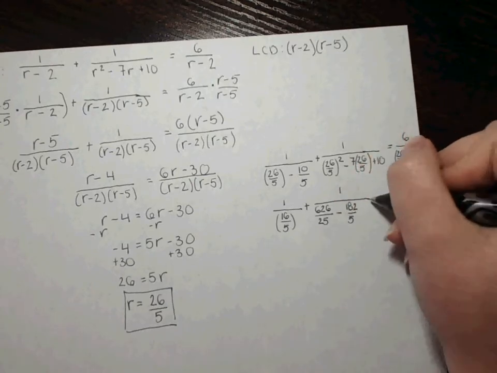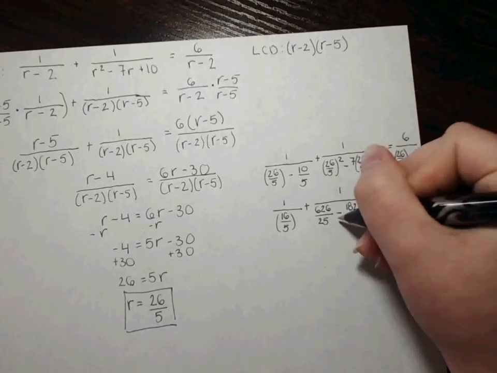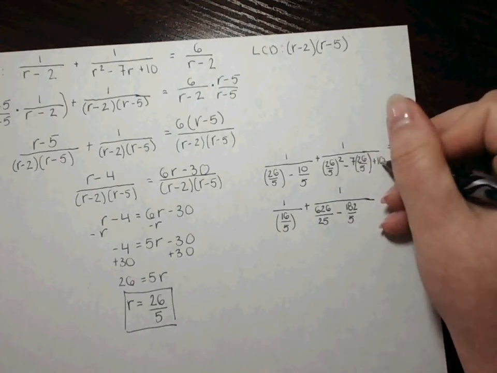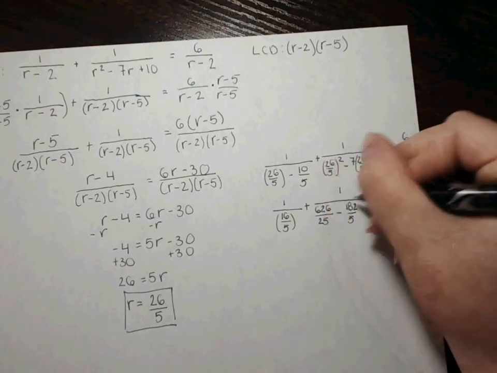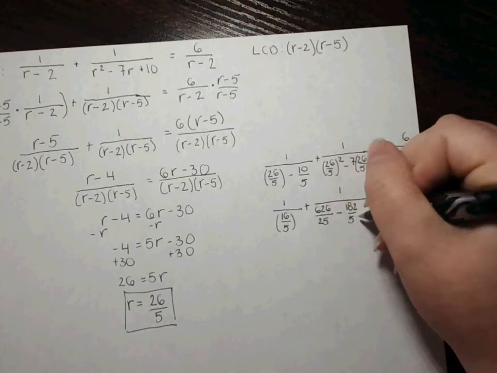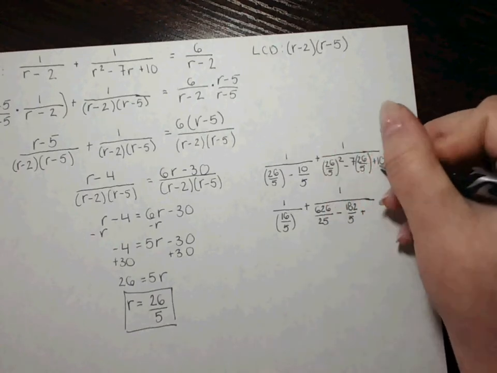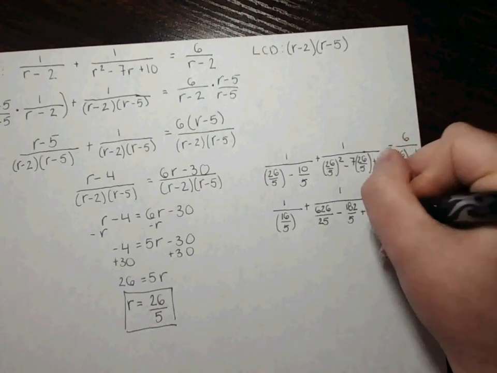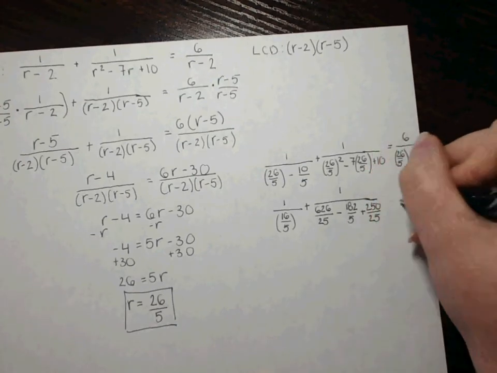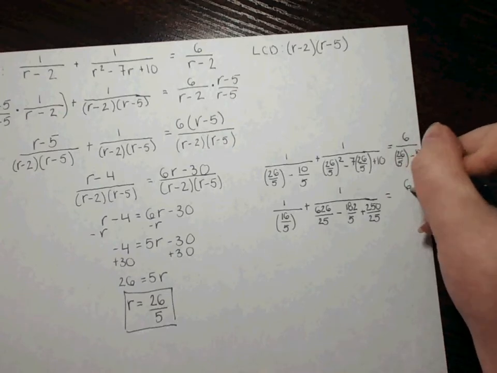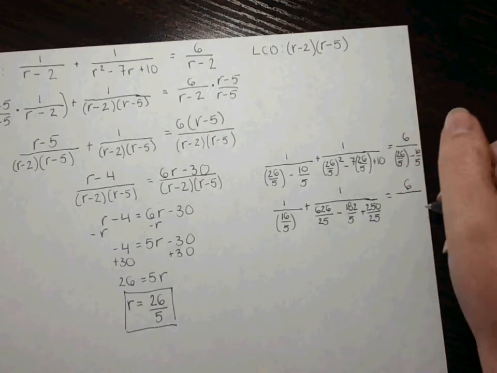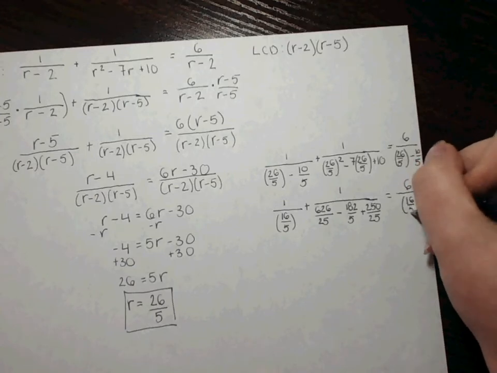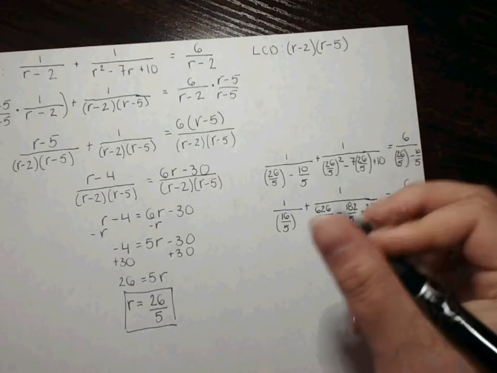And then I want to turn 10, because we're going to end up needing to have a denominator of 25 to put all of these together. So let's make that a denominator of 25. So 250 over 25. And so over here we have that 26 over 5 minus 10 over 5 again, so that's that 16 over 5 in that denominator.